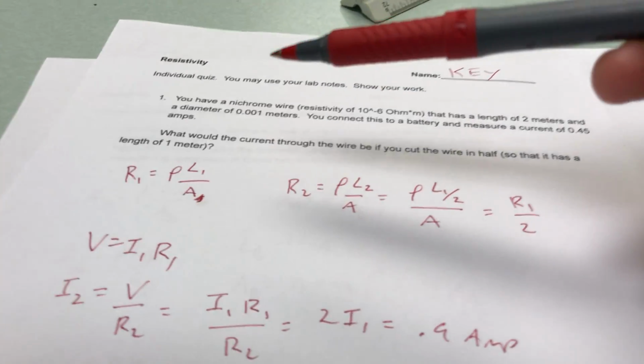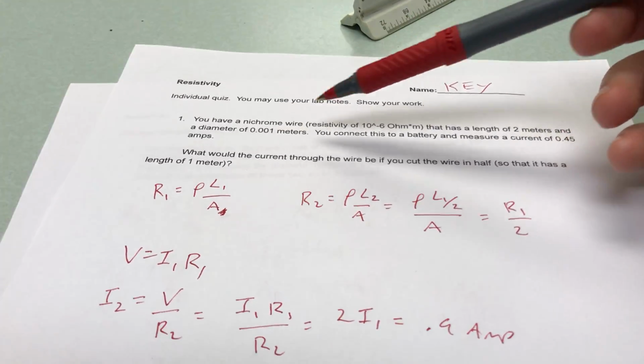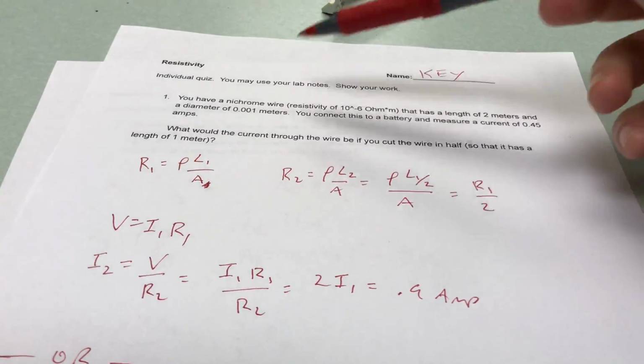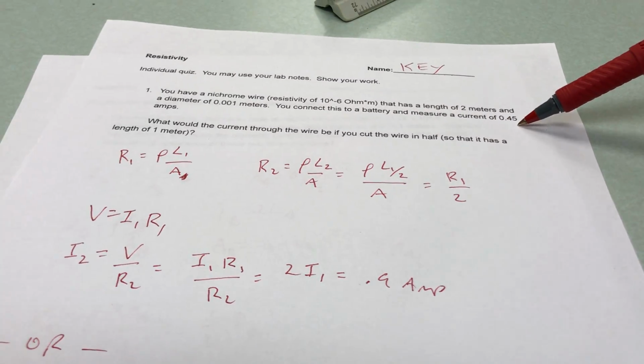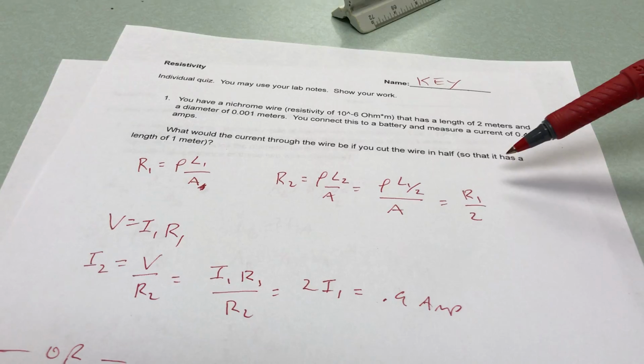Okay, let's go over this quiz. So this first one says, I have a nichrome wire, length 2 meters, and a certain diameter, connected to a battery, 0.45 amps. Now I cut the wire in half. What happens to the current?